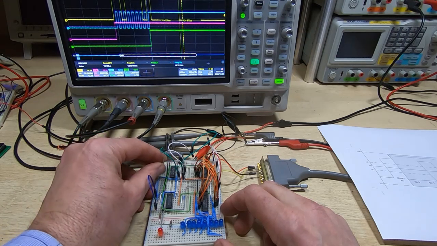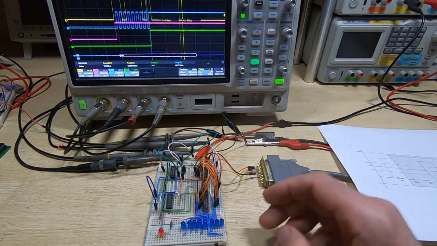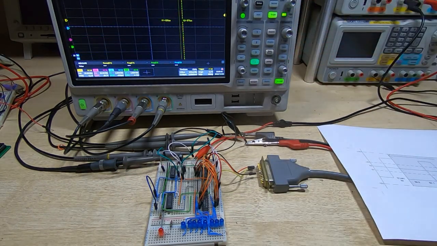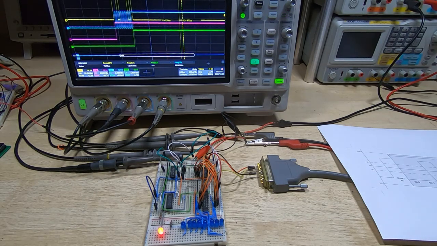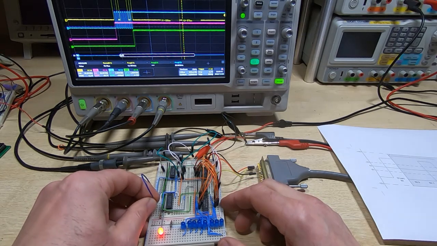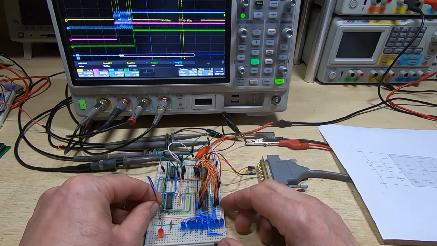So we'll go to the next baud rate up. This will be 38,400. Rearm the scope, and I'll go and send the character. So as you can see, the rate has doubled again, and we'll check we're getting the correct character, which we are.